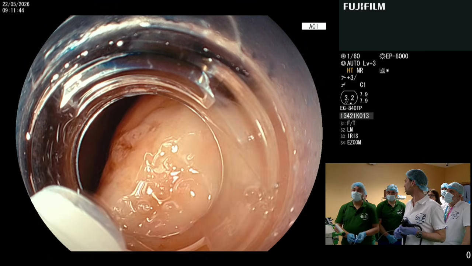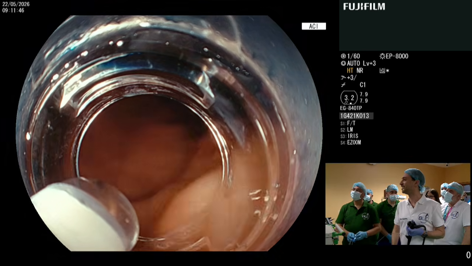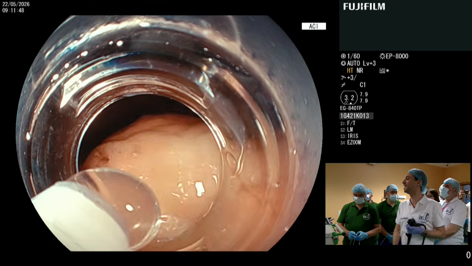We have a surgeon as a backup? No. No. You're very confident.